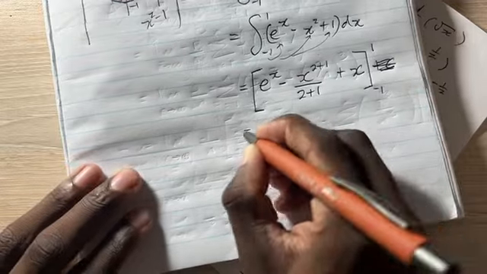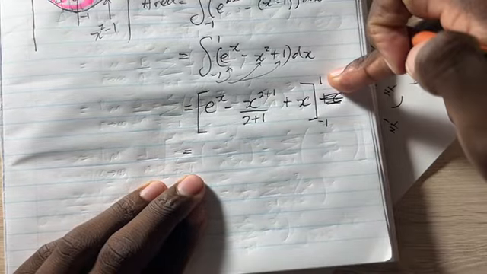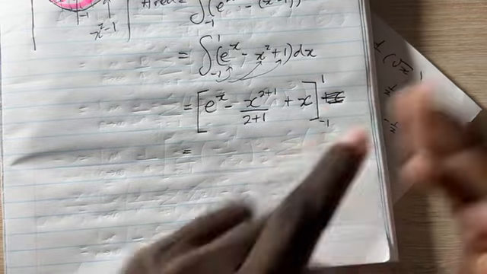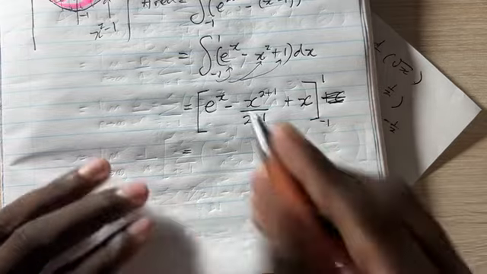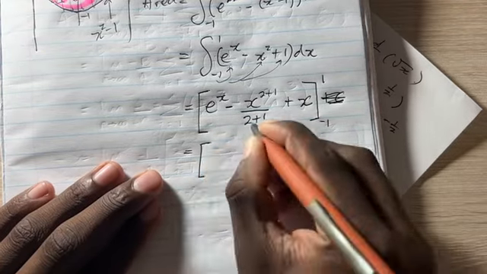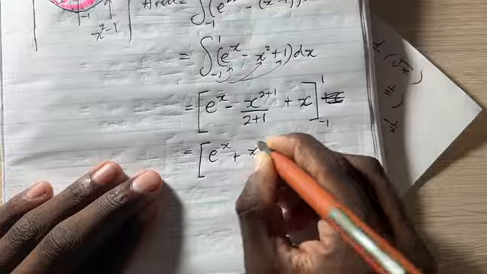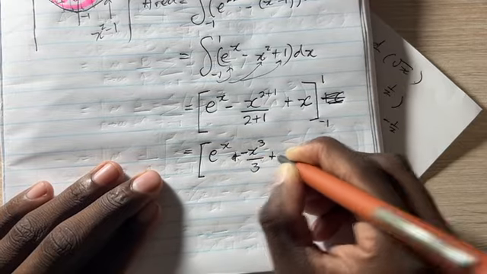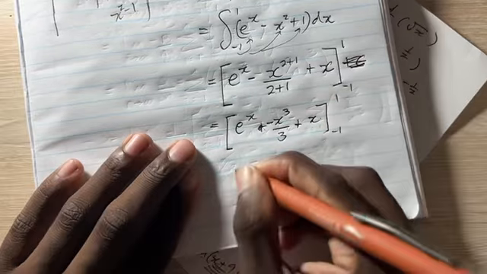Now, we're first going to substitute the 1 into this, and then we're going to subtract the version of this where we substituted a -1. But first, let's evaluate this: we got e to the x plus x cubed, minus x cubed over 3 plus x minus 1.